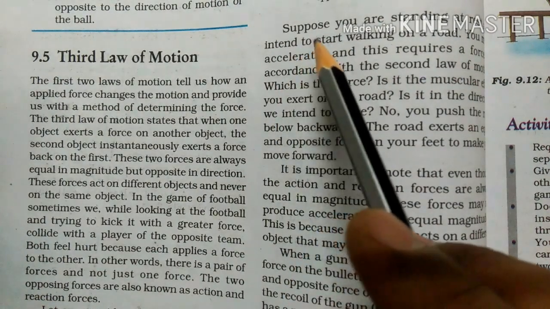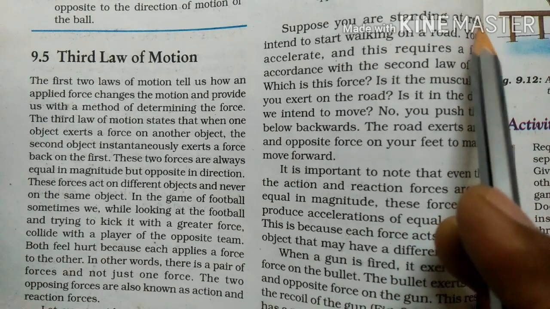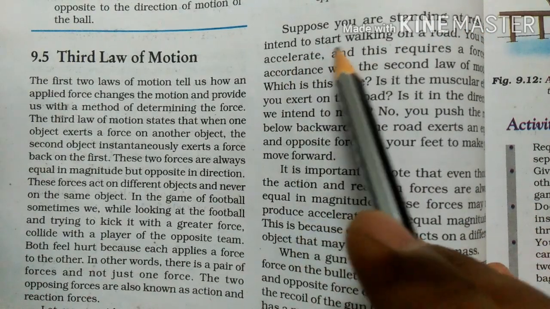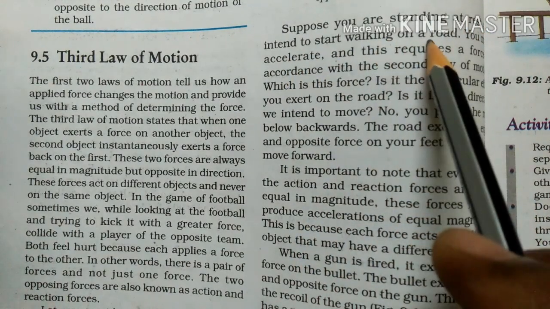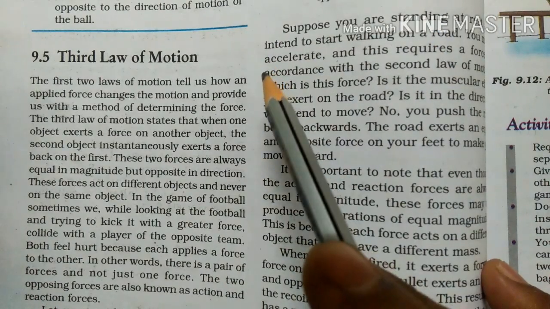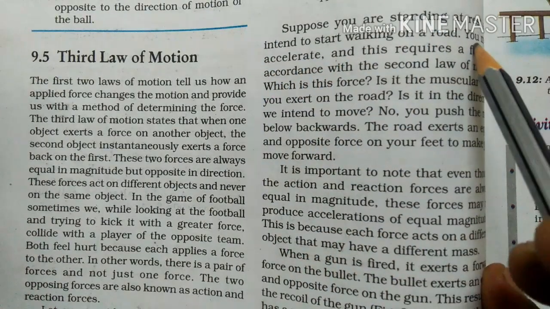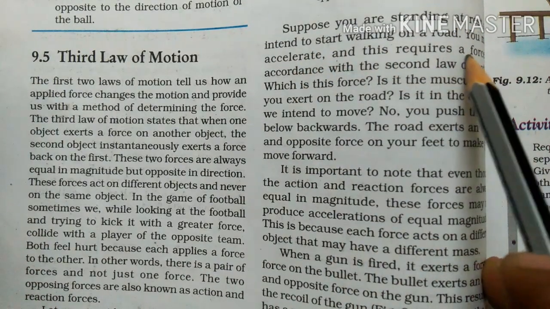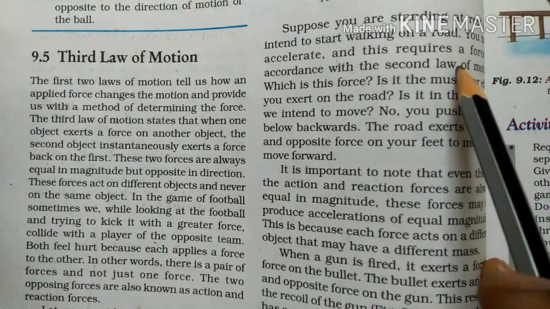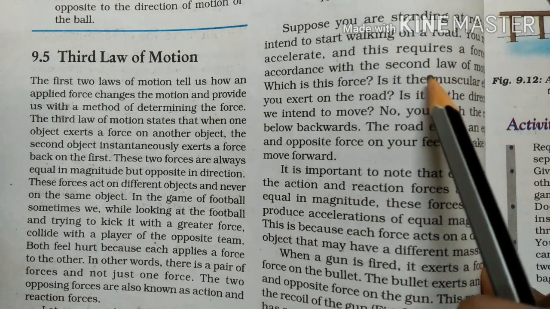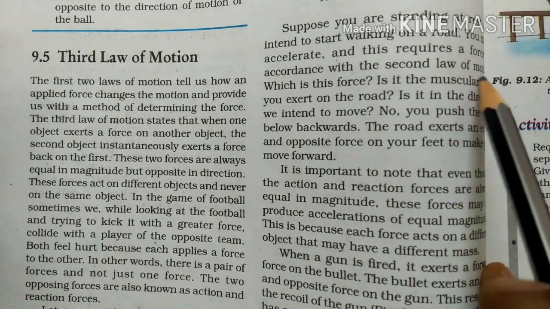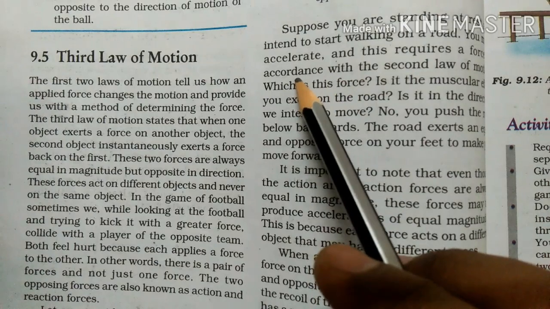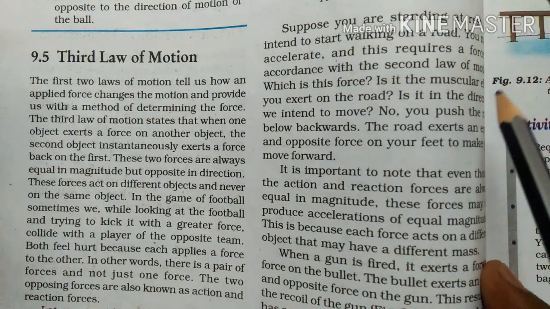We have seen this concept in the previous video. Means while walking we must accelerate, and this requires a force in accordance with the second law of motion.